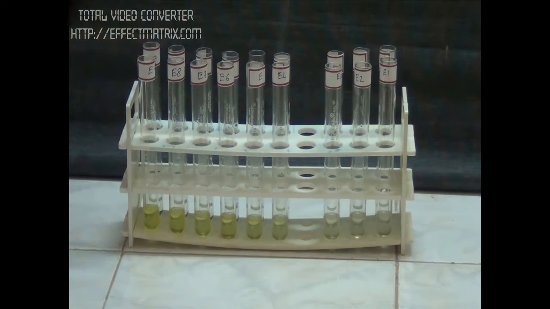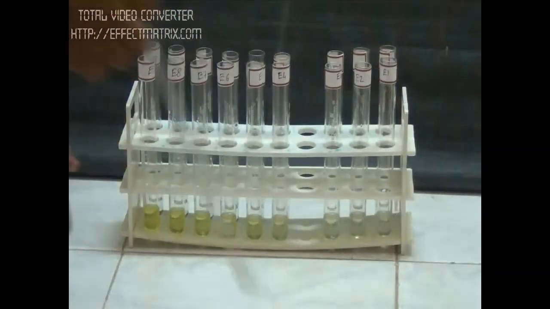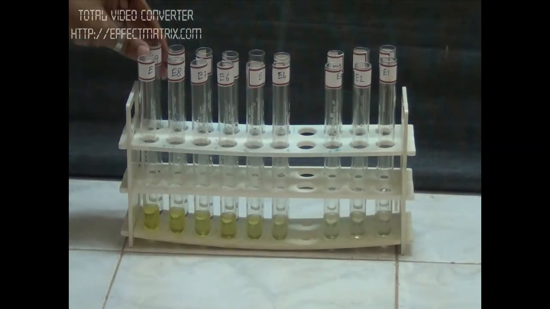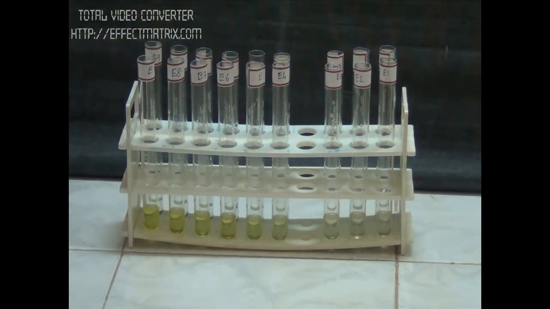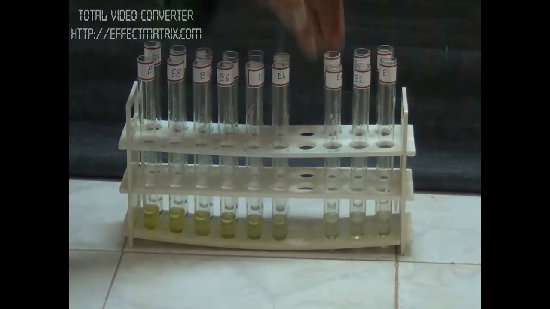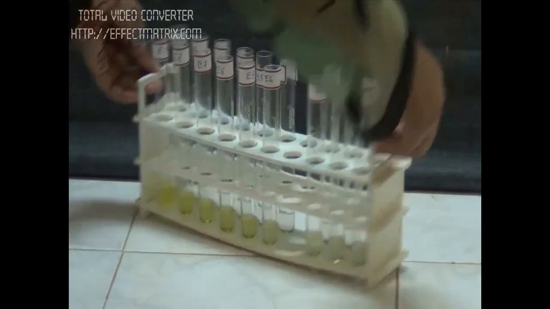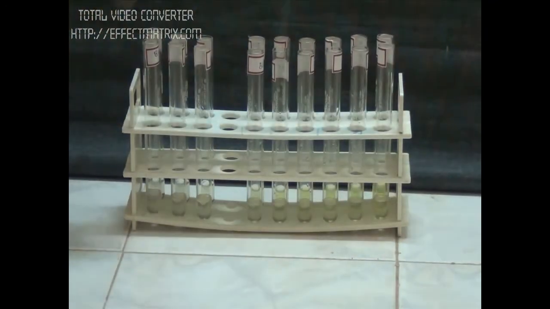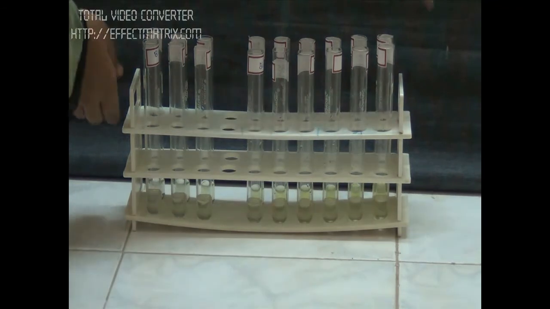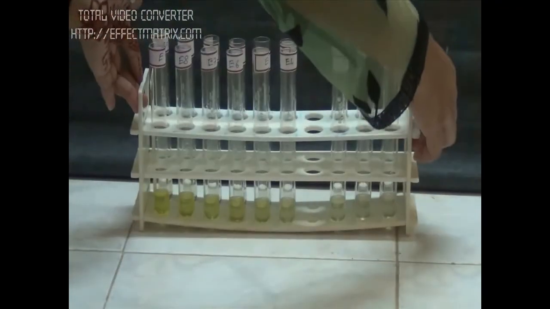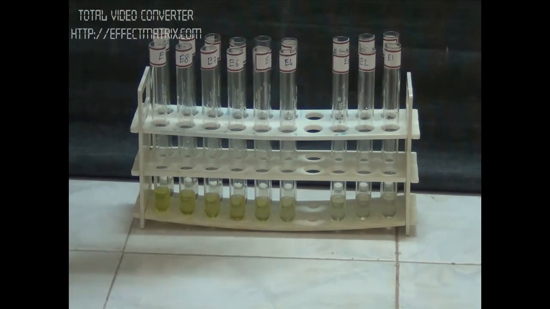Now what we have to do is add enzyme to the blank tubes, that is on the back side, as we haven't added enzyme to them, to make the volume equal. In the same way, we add 0.5 ml of enzyme in all the blank tubes, from B1 till B9. Now we have added the enzyme to all the blanks. Here the blanks are not having any color because the reaction will not take place in them, and in the tubes from E1 till E9 we can see the color gradient.